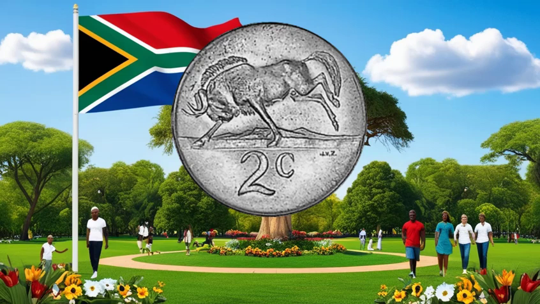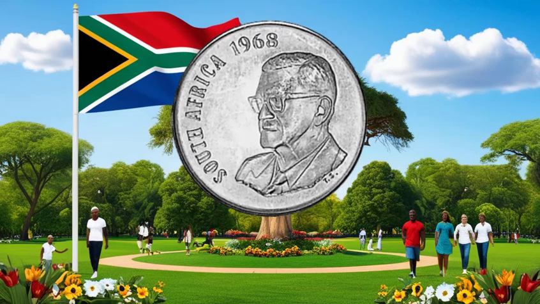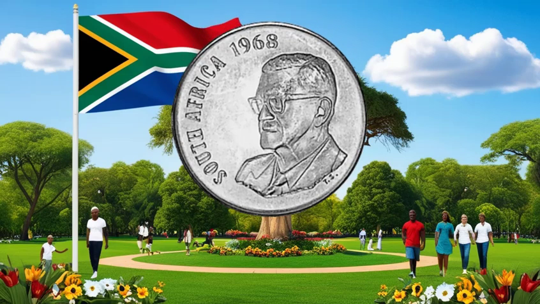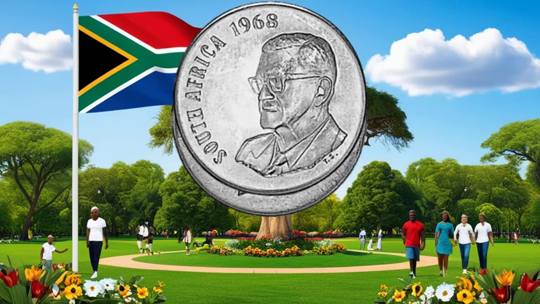Flip the coin, and on the reverse you see a striking image, a wildebeest in motion. This animal wasn't chosen at random. It captures the wild spirit of the land, tying the coin to South Africa's natural heritage. Below the scene is the coin's denomination 2C, and you'll notice the initials JVZ for Jan van Zyl, who designed the reverse side. The choice of the wildebeest motif connects currency to identity and landscape, rooting the coin in both power and the physical terrain.